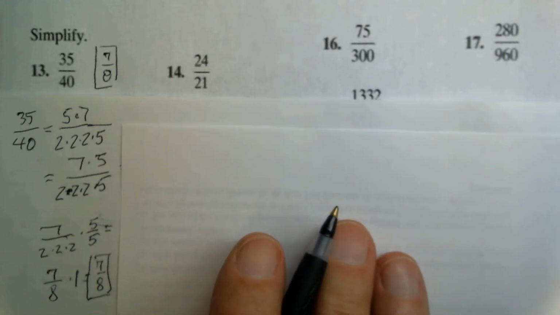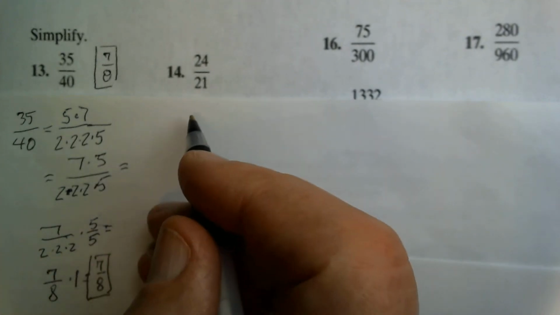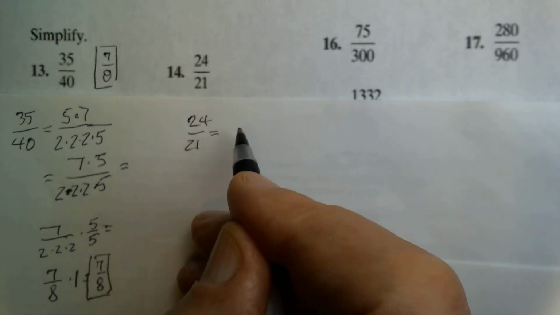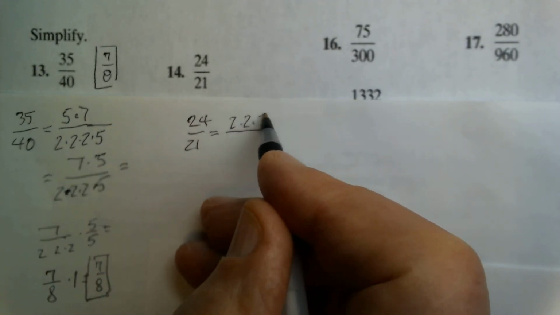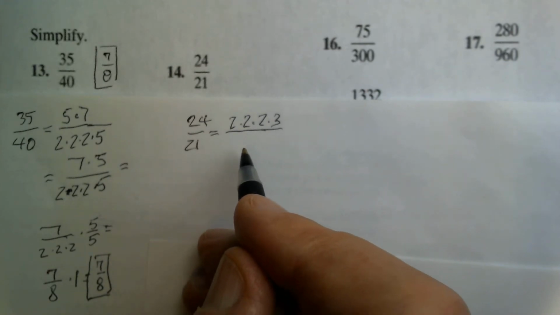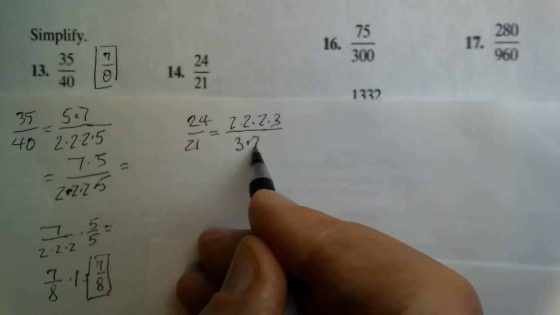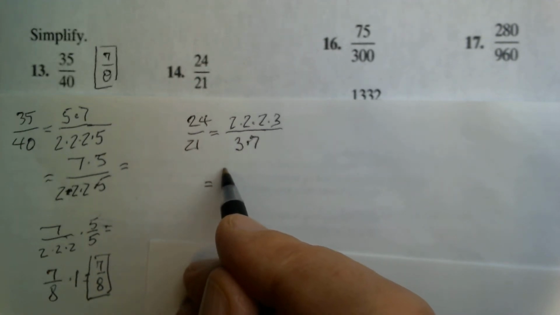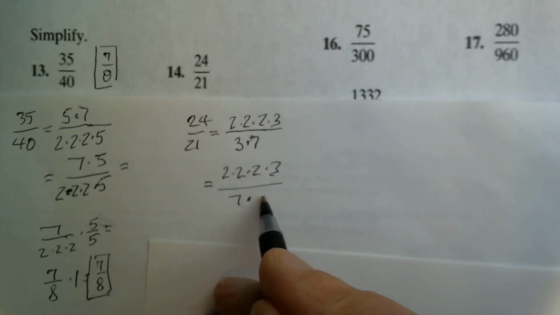Similarly, number 14, the prime factorization of 24, let's write down 24 divided by 21. So the prime factorization of 24 is 2 times 2 times 2 times 3. And you can use a prime factorization tree, and 21 is 3 times 7. So we rewrite the numerator as 2 times 2 times 2 times 3, and the denominator is 7 times 3.